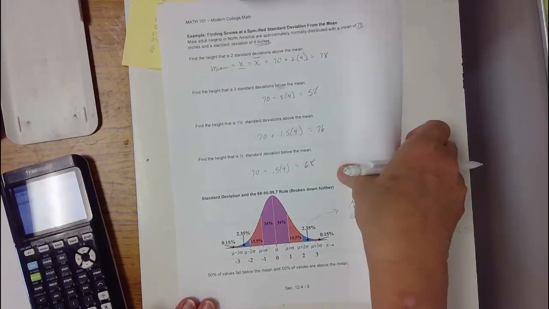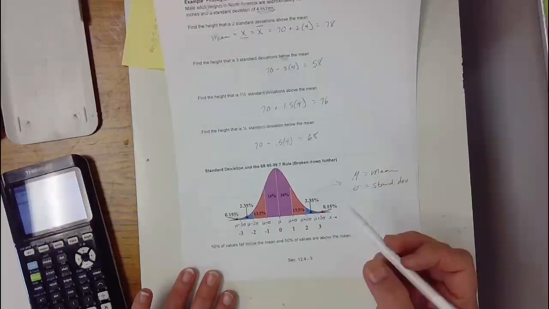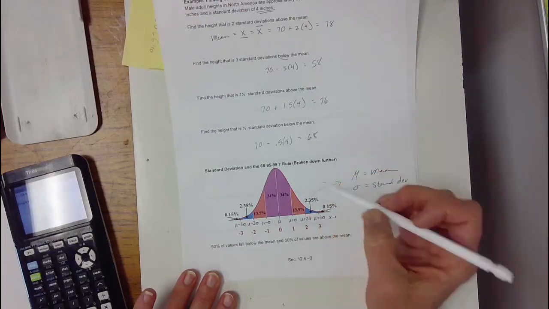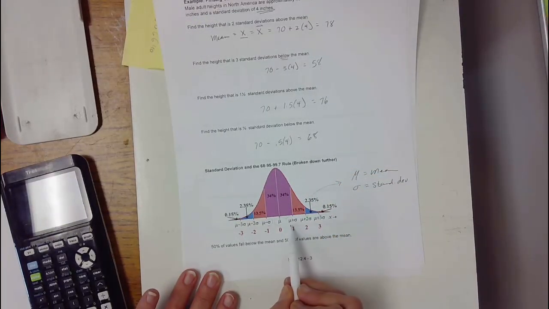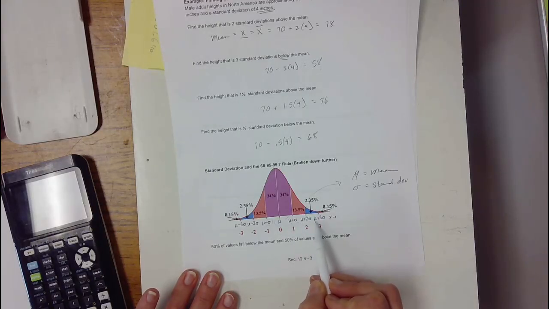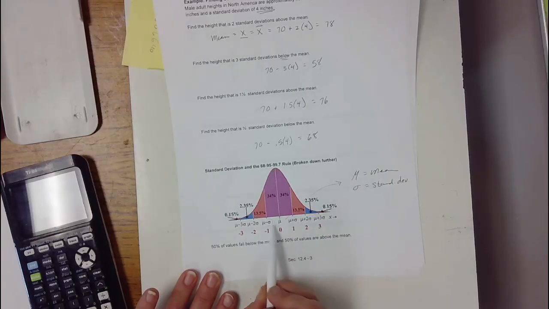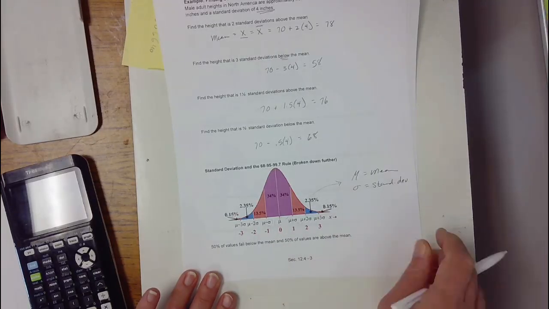So in this case, we know that 50% is going to be the mean, and then each standard deviation represents the mean plus 1 standard deviation, then the mean plus 2 standard deviations, etc. And the same thing going to the left, you would have the mean minus 1 standard deviation.